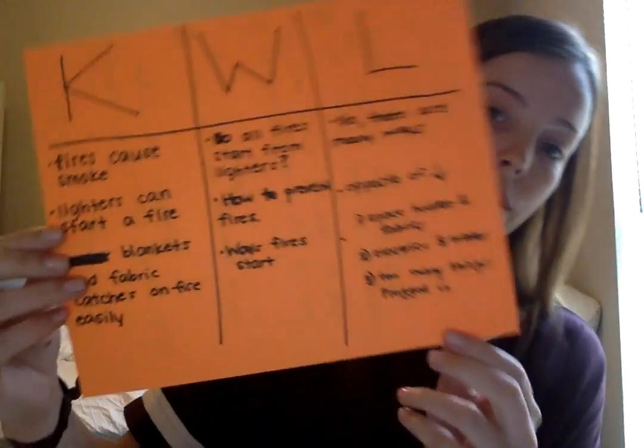So our last question in the W column was how to prevent fires. Now, to prevent a fire, we would just do everything house 1 did. They did the complete opposite of our ways to start a fire. So they kept their space heaters away from fabrics. They put their electric devices or electric tools away when they had running water, and they did not overplug anything into their outlets. So that completes our KWL chart.